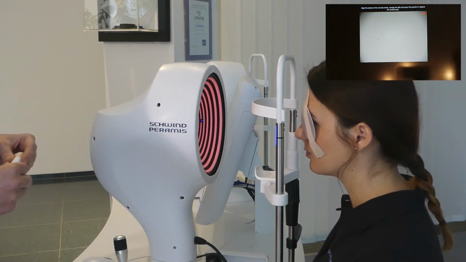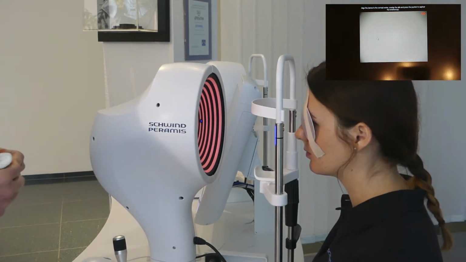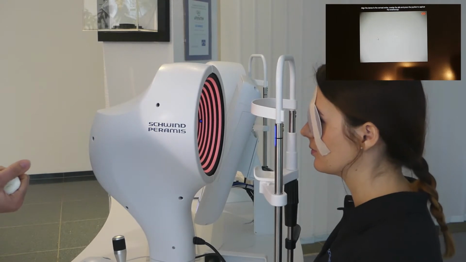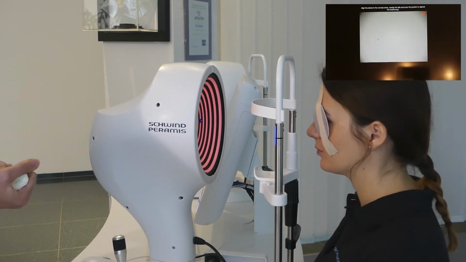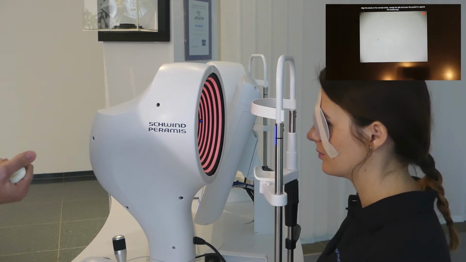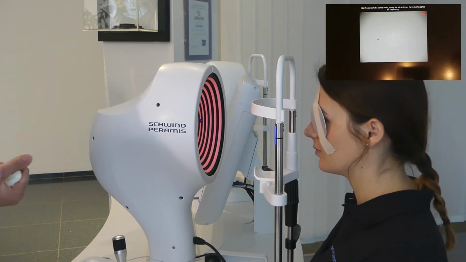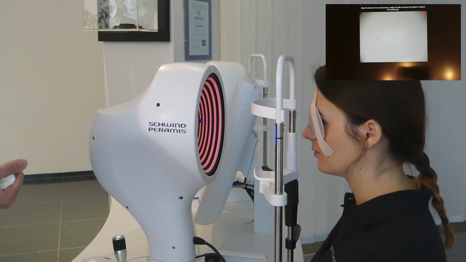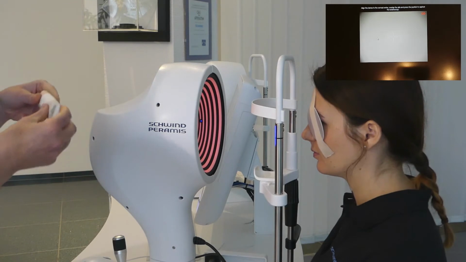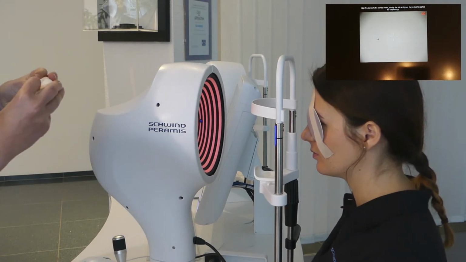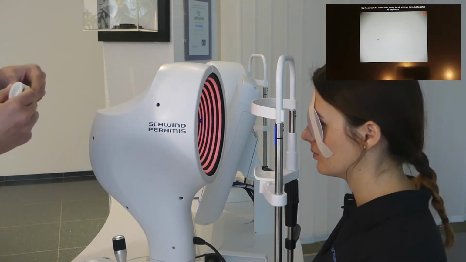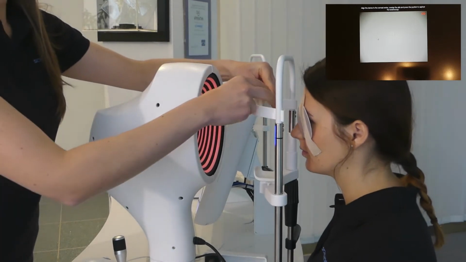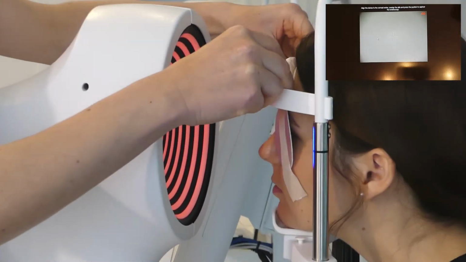Now, the target is to show you how you can increase the export diameter for the topography measurements, and we will show you how you should tilt and turn the head of the patient. First of all, I position a spacer between the forehead and the forehead rest.